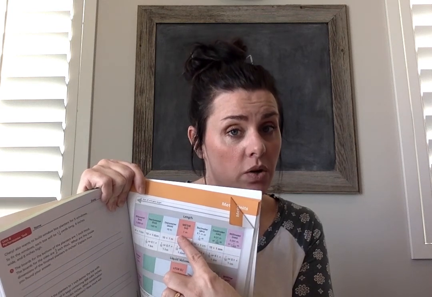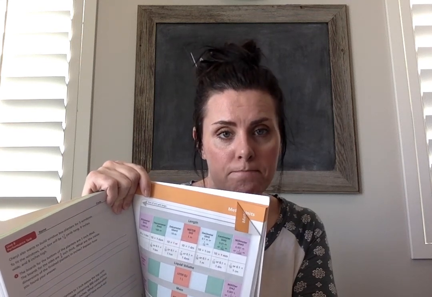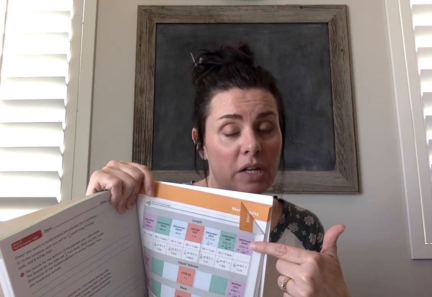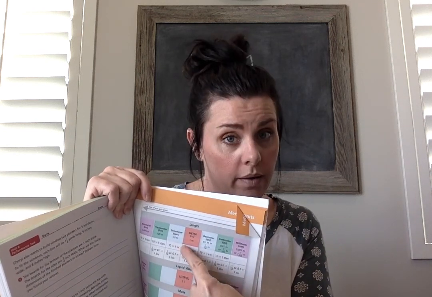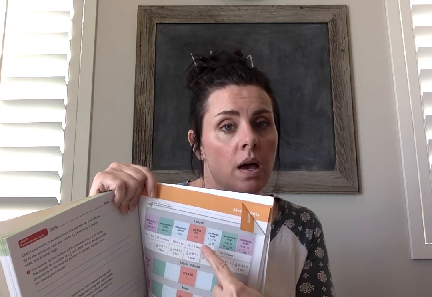Well, there's 1,000 millimeters in 1 meter. So if I'm going from here to here, I'm actually dividing by 1,000, right? 1,000 millimeters divided by 1,000 is 1, okay?